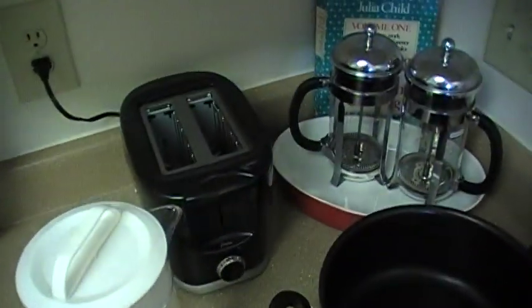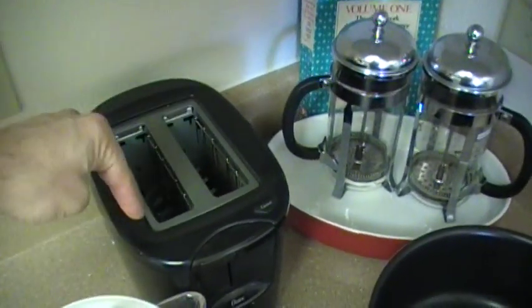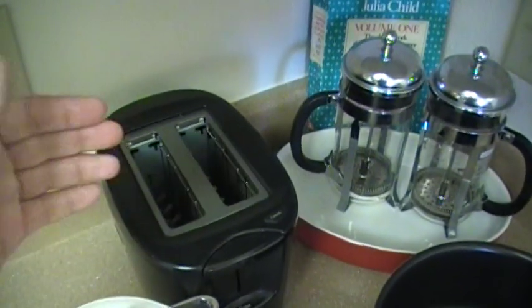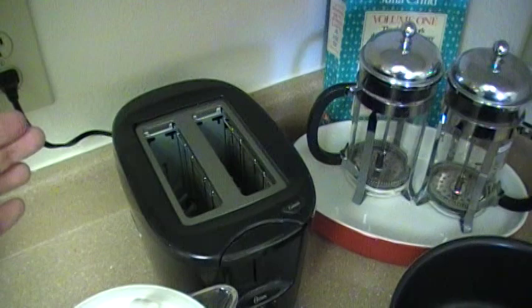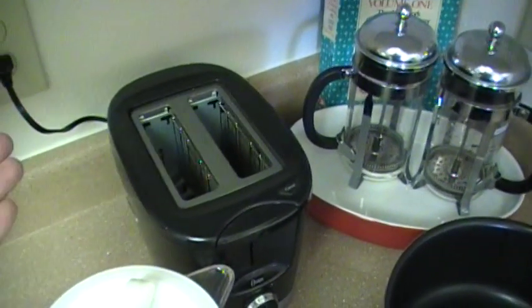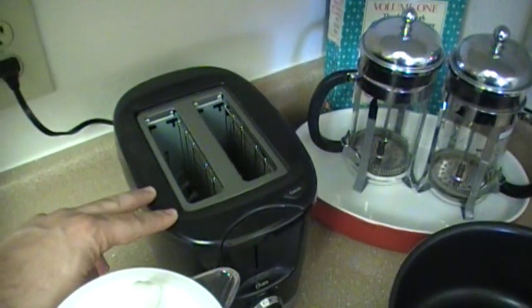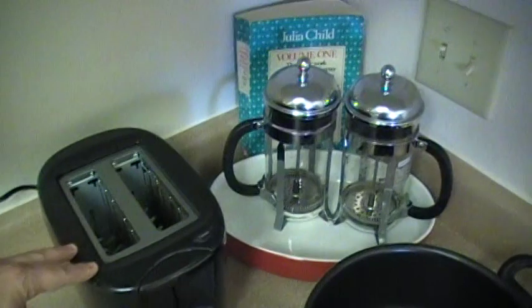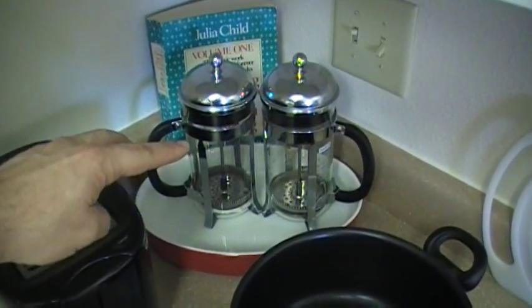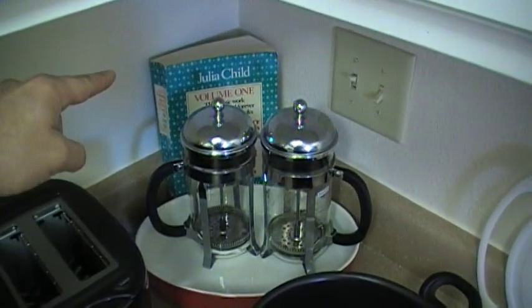Also on this counter I have a toaster. And the toaster, I put in the bread, I push the button down, and the toaster heats up the bread, or it toasts the bread, and then the result is toast. The bread is then toast, or it is toasted. Good. I have another 2 French coffee presses there in the corner. I don't use them very often. And I also have a cookbook or a recipe book.